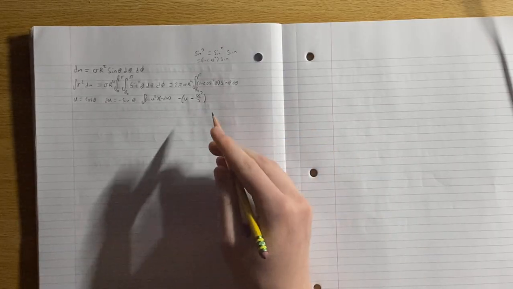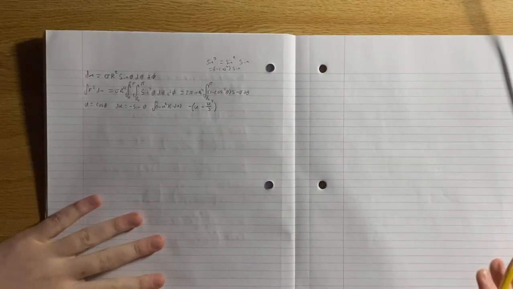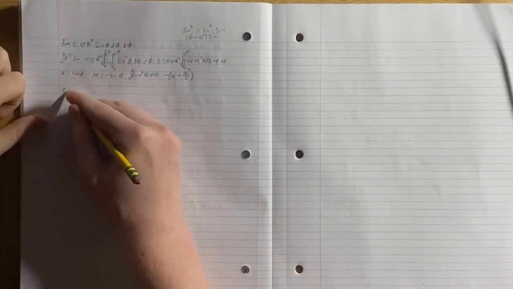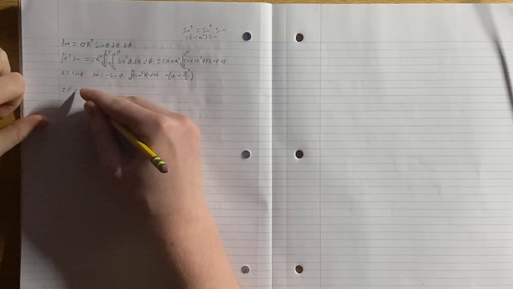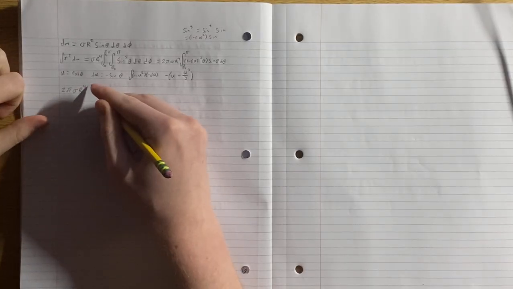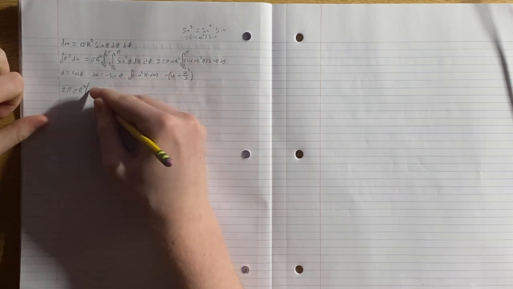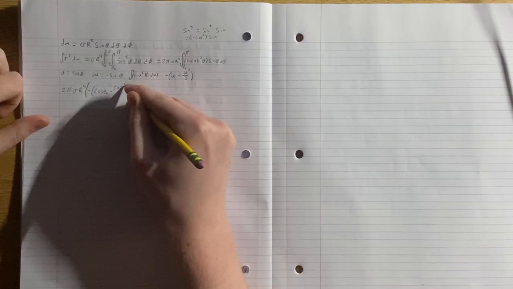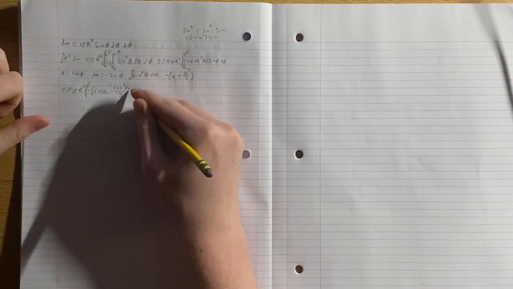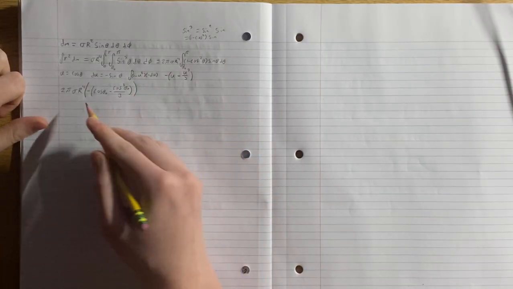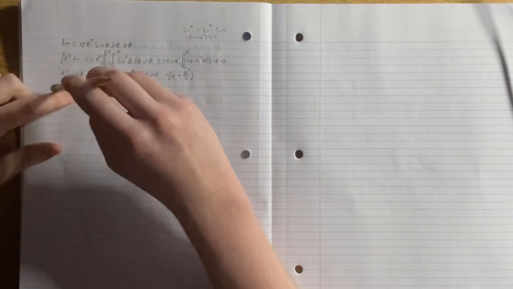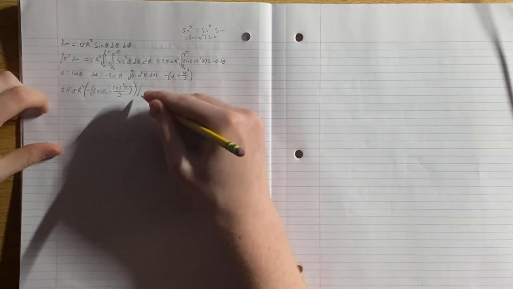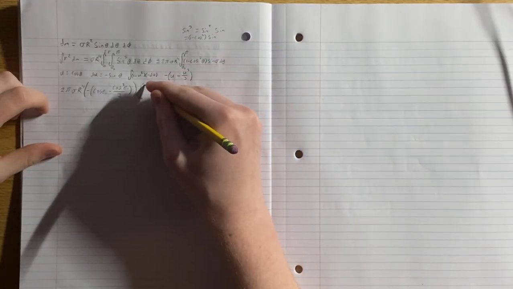And then subbing back in cosine as u, our whole thing is going to be 2 pi sigma r to the fourth times the expression in thetas, evaluated from theta naught to pi.